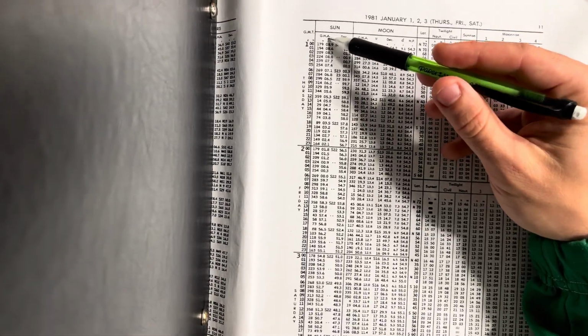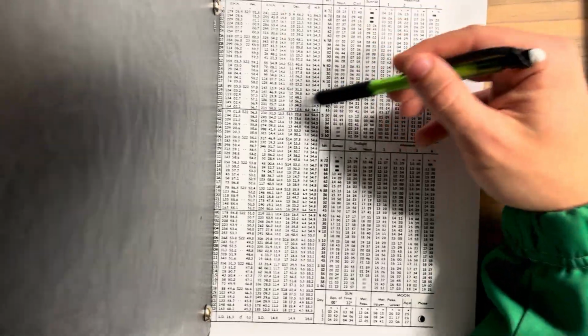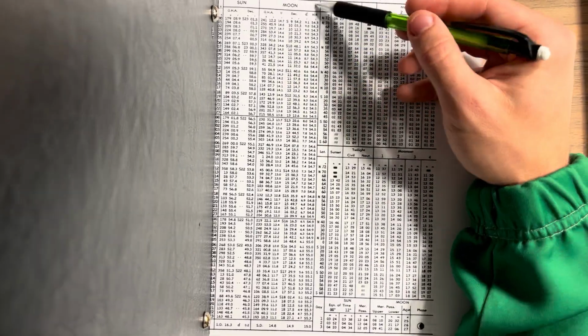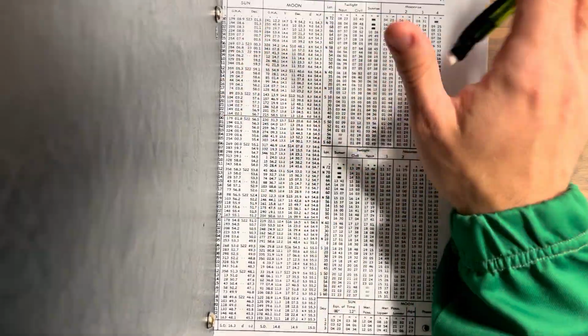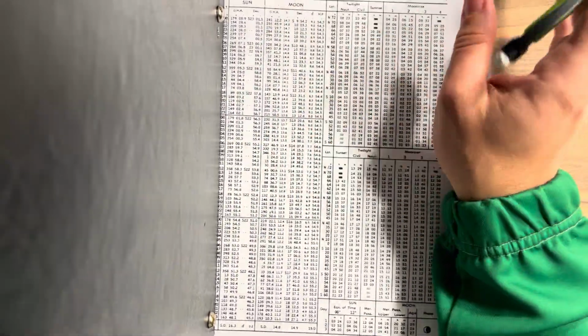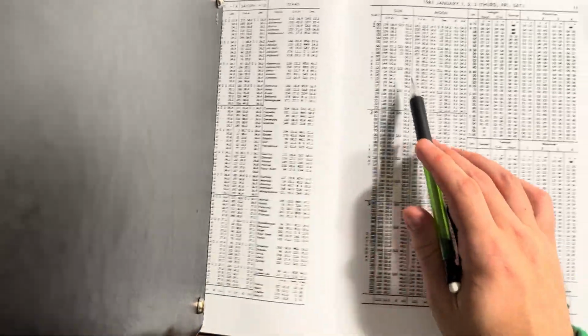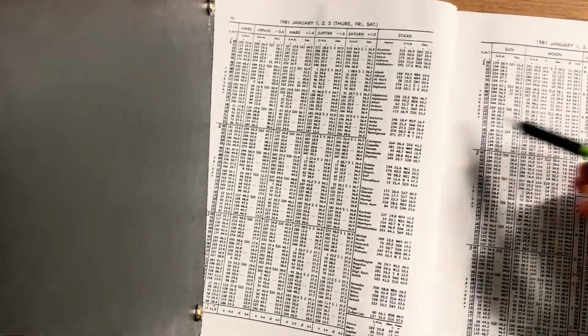Then over on this side, you've got the sun, all of its GHAs and declinations. The moon is complicated, which is why it's got all these little things off to the side of it. GHA, declination, and then these are multiple different types of correction factors. Don't worry about it. We'll get to that later. So those are all of the major navigational bodies that you could use. This is all for the first, the second, and the third.